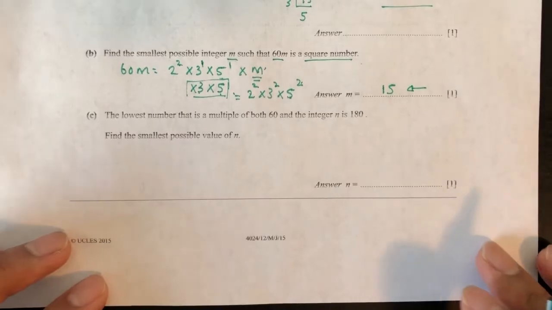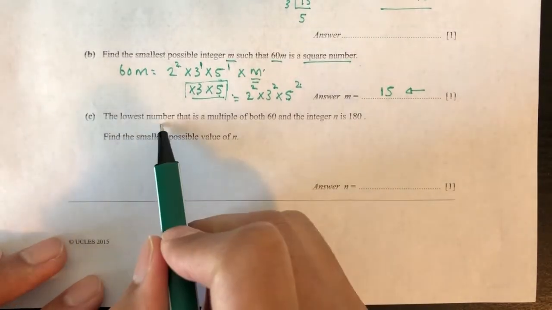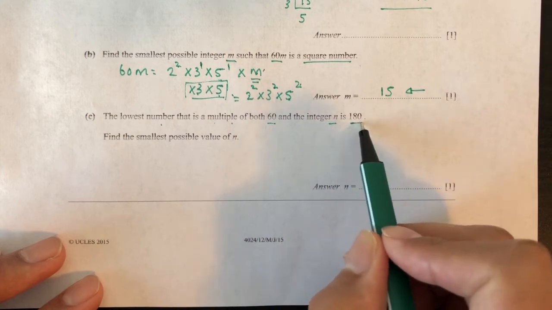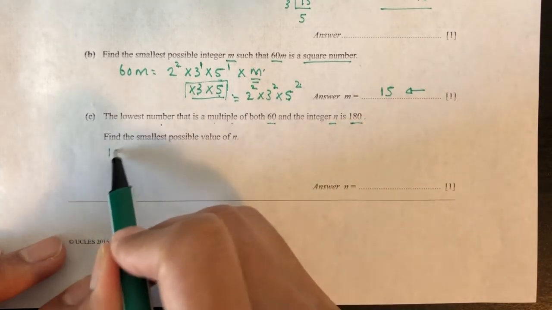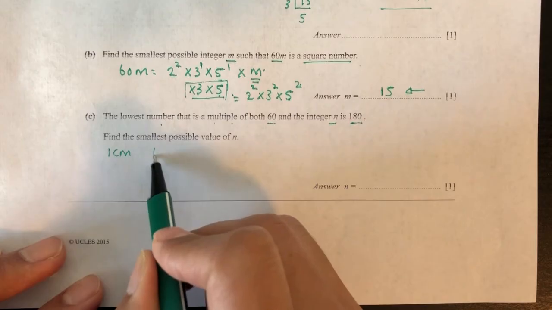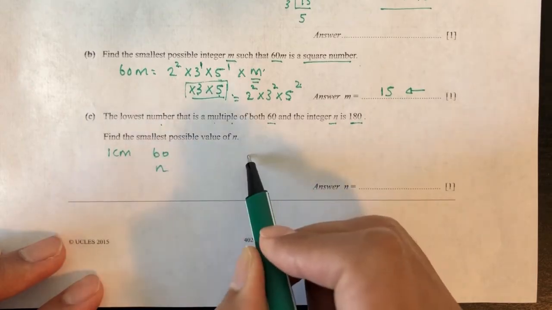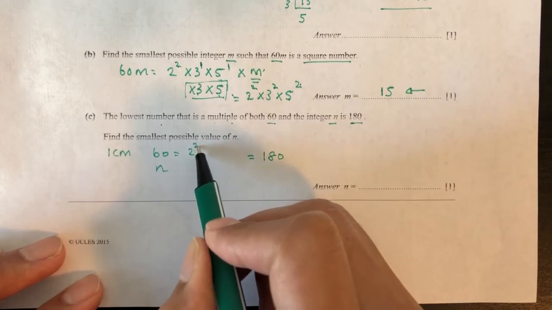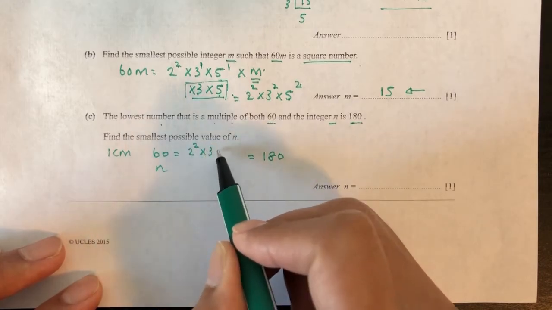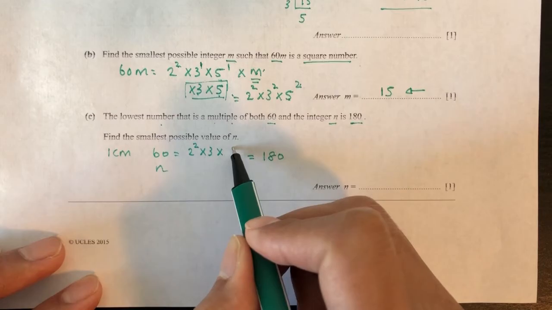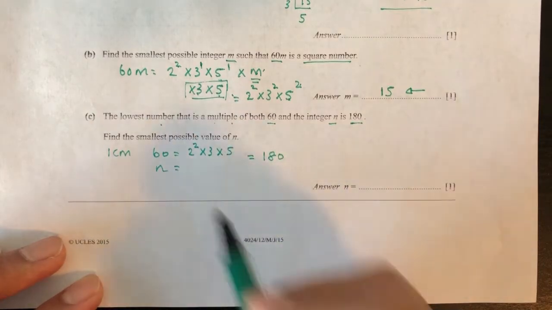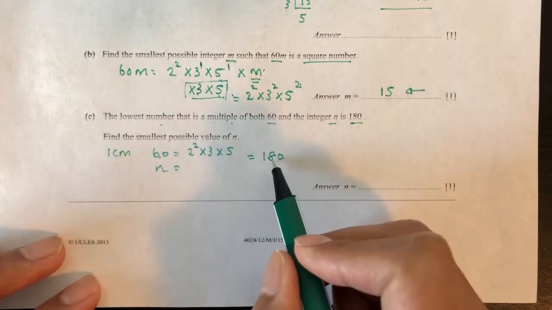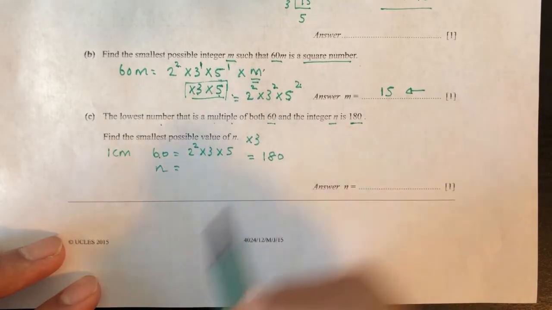So moving on to part C. The lowest number that is a multiple of 60 and integer n is 180. What this means is that the LCM of 60 and n is equal to 180. So 60 is 2 power 2 times 3 times 5. What can n be? So it becomes 180. We know that for 60 to become 180, we have to multiply by 3, right?